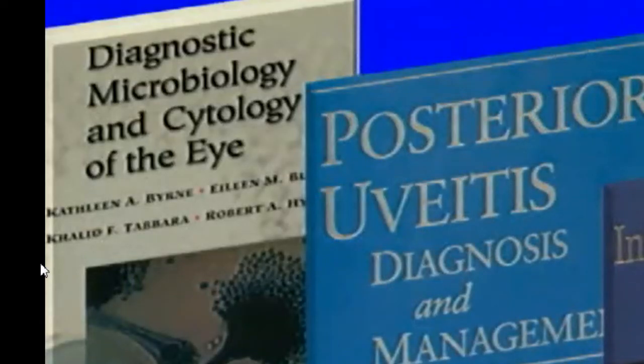We had a book on diagnostic microbiology and cytology of the eye. Again, this is a book that is a reference for many people who work in the lab in the diagnosis of ocular infections. The book on posterior uveitis covered infections of the retina, and this is with Dr. Robert Nussenblatt, the late Robert Nussenblatt of the NIH. Infectious disease of the eye with Gil Smolin and Jack Whitcher.